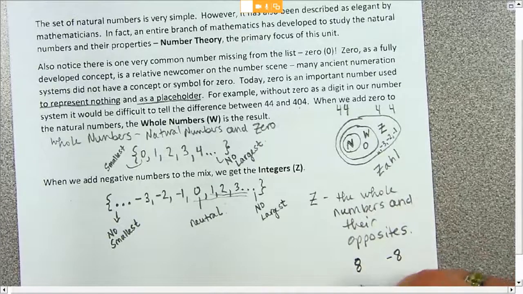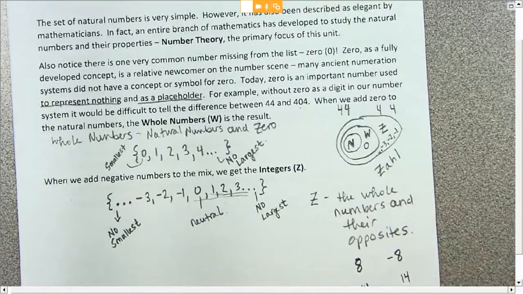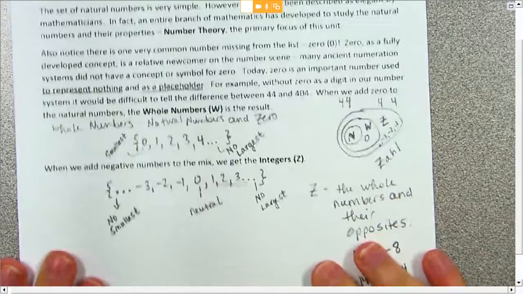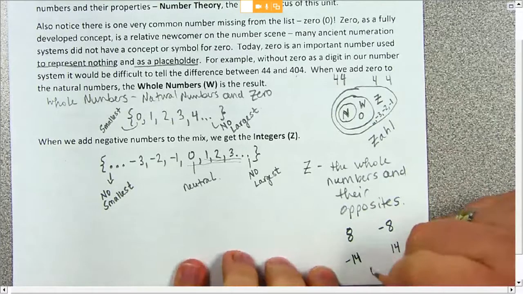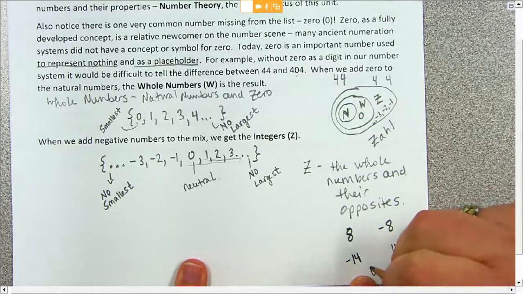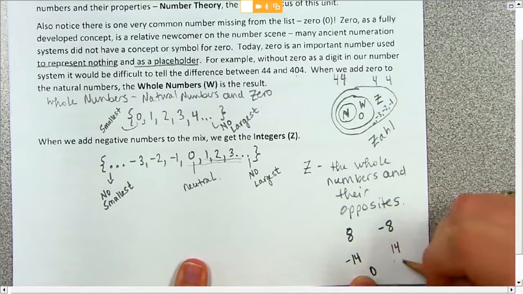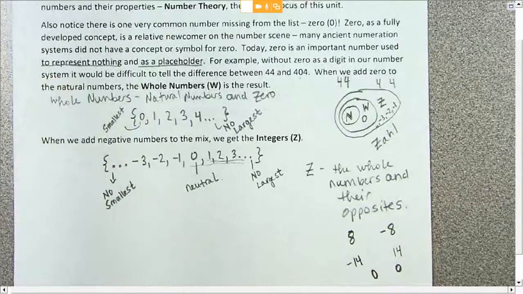What's the opposite of -14? +14. +14, right? So you'll see that the integers are usually defined as the whole numbers and their opposites. What's the opposite of 0? Well, nothing, but we have to have one, so we just say it's 0, right? 0 is its own opposite, which we use 0 to represent nothing, so that makes sense.